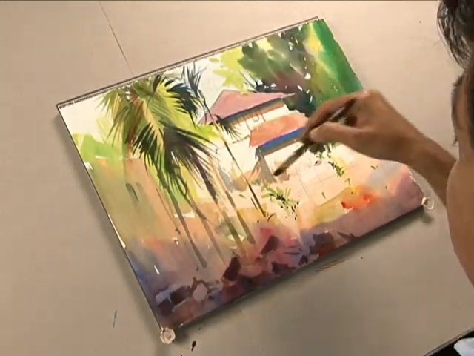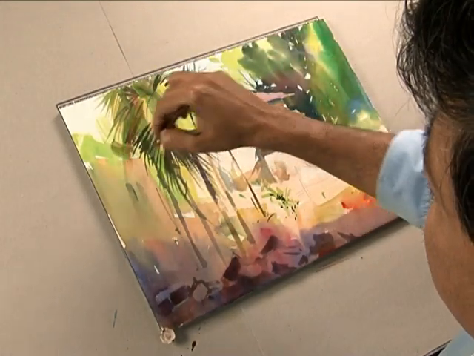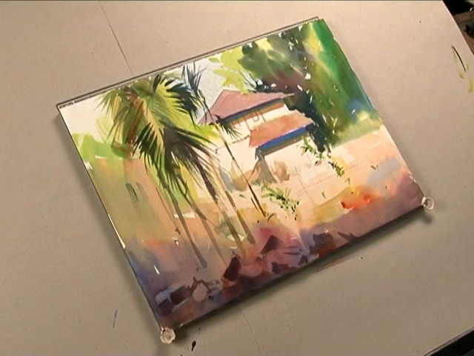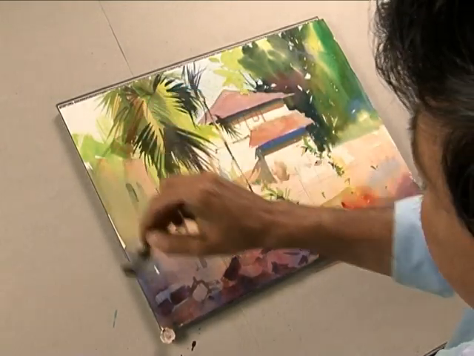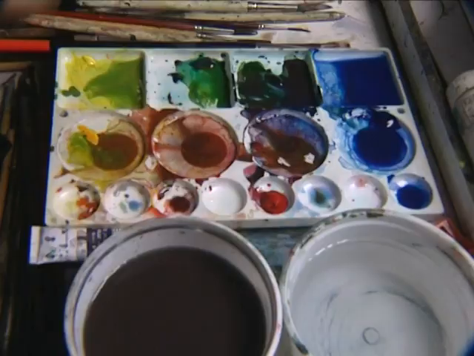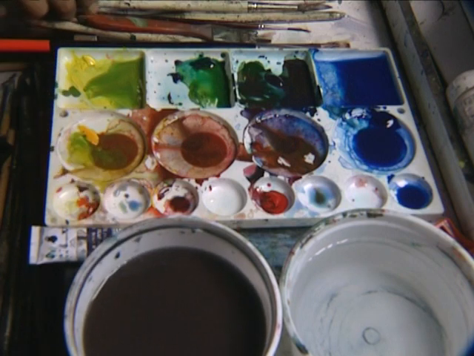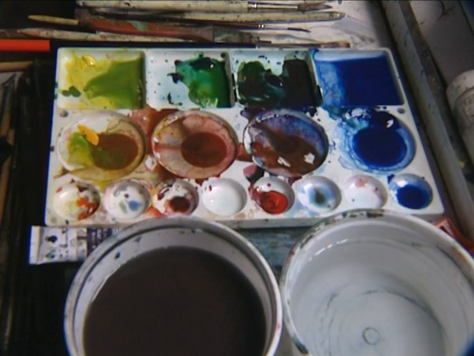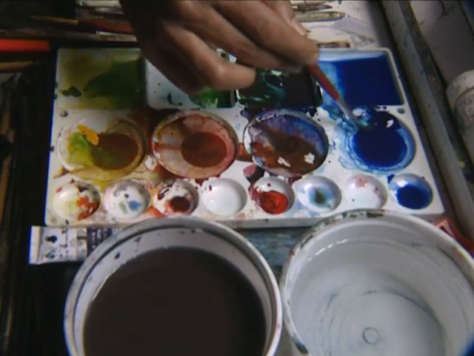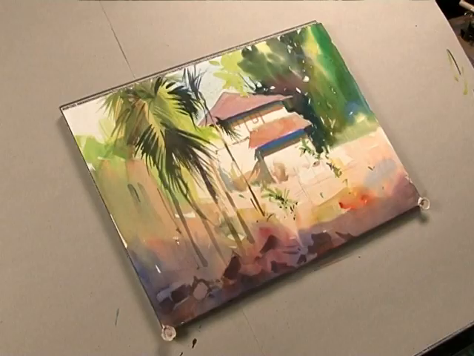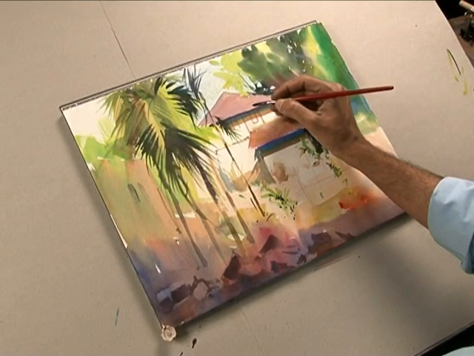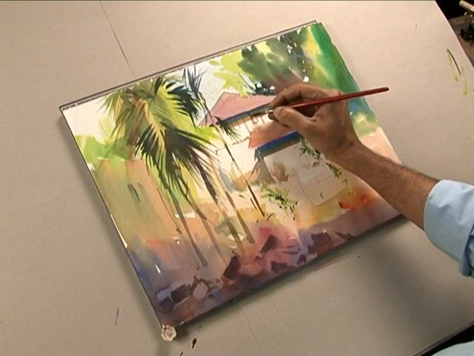And now the important part, the architectural details, even more on the house. Okay, I'm going to paint tiny, slowly, those window details and so on.